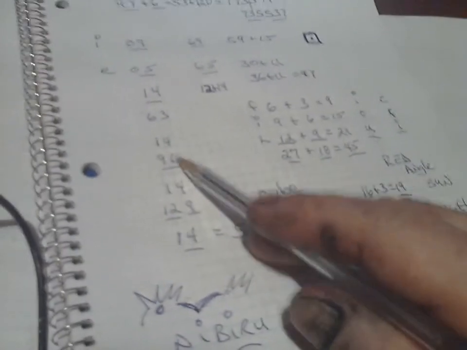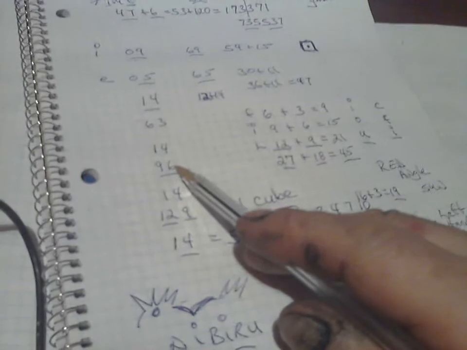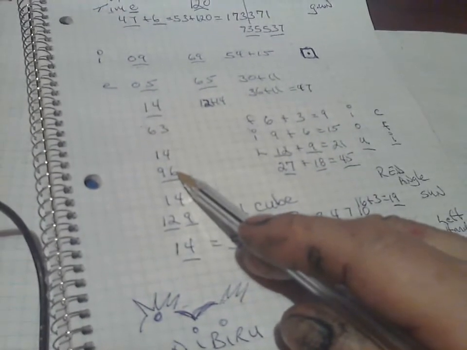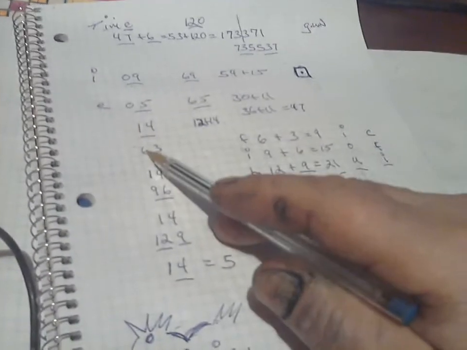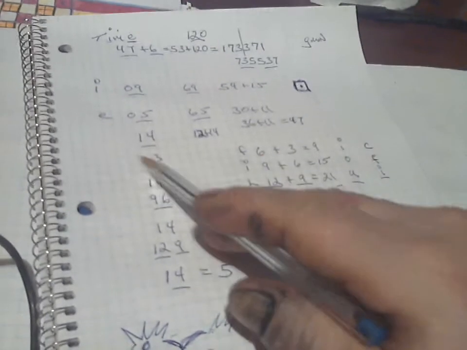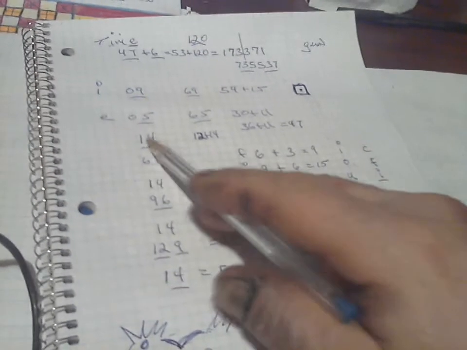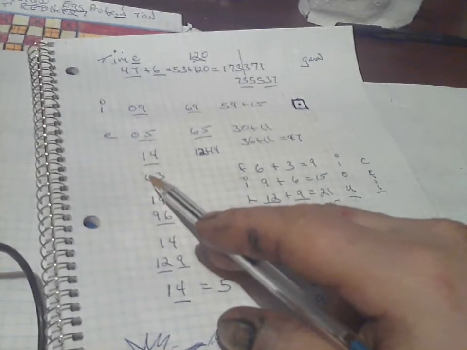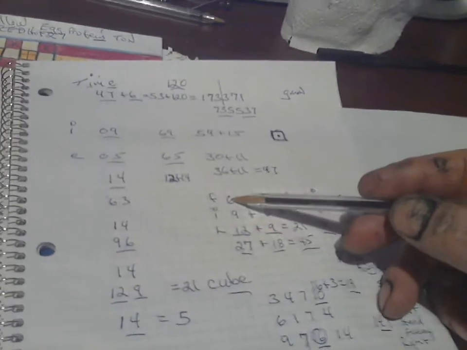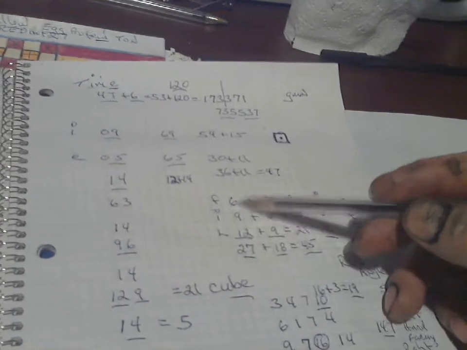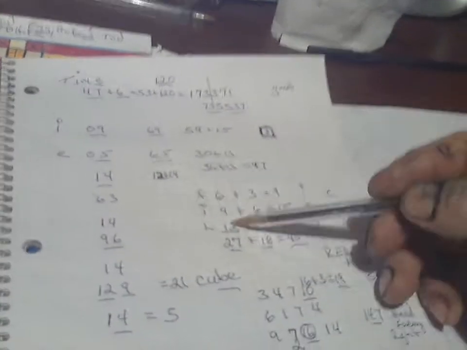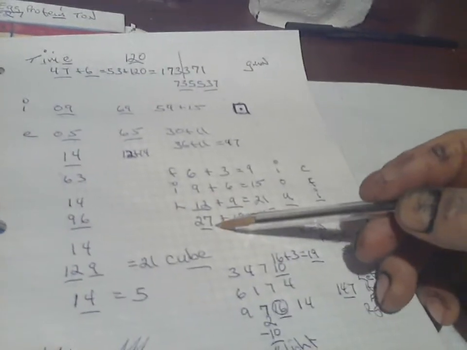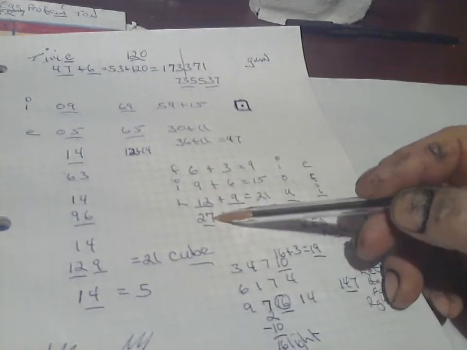9 gets 10, 6, 4 gets 10. 9 and 6 is rotation. 1 and 6 gets 7, 4 and 3, DC, rotation of the light. DC is the energy controlling the light, 1 and 6. So we now have 6, 9, and 12, 6 and 1, 9 and 1, 12 and 1 equals 27, equals red. 2 by 7 is 14.